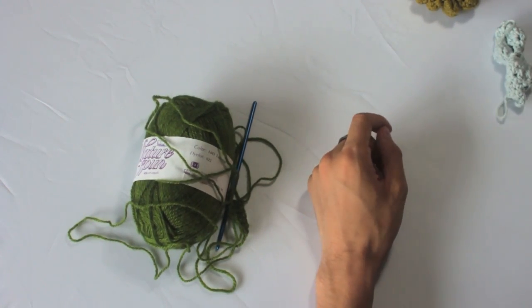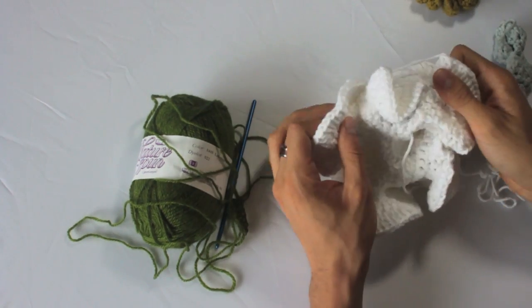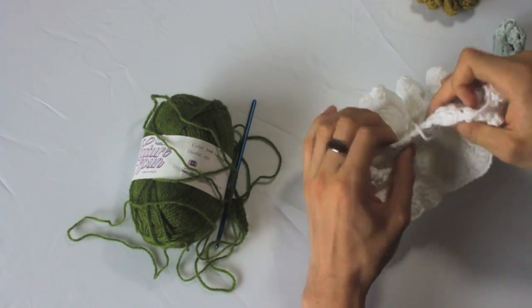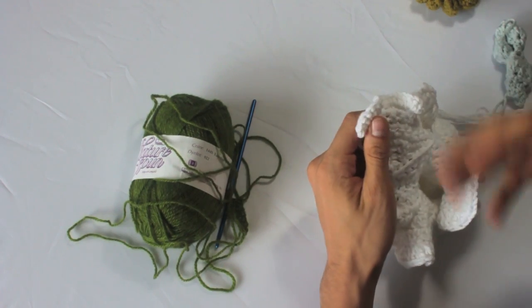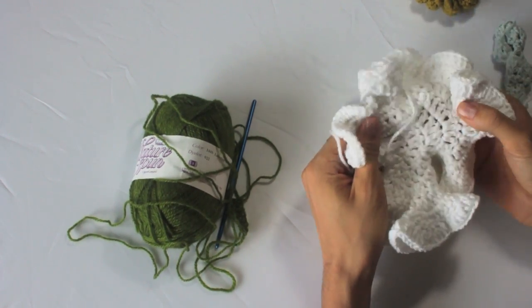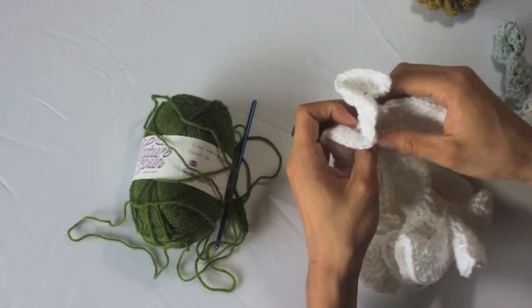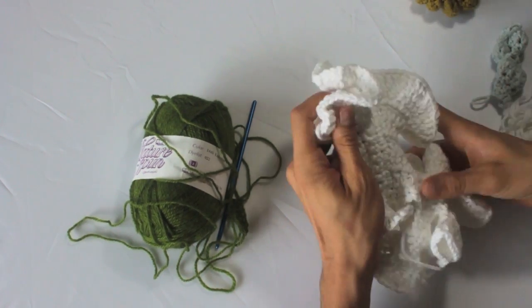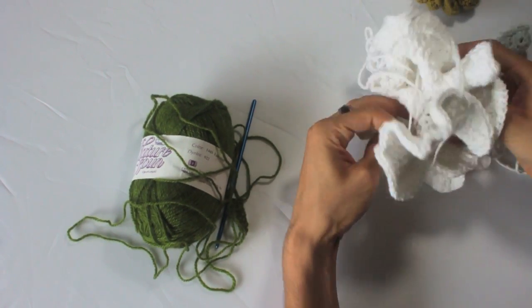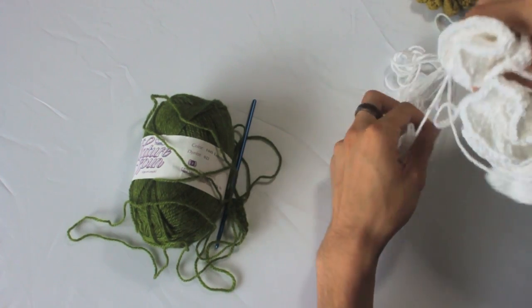Then this one is a little bit larger. I don't remember what I started with on this one, but I just kept adding and adding and adding, and then I started to do the hyperbolic crochet after I went back and forth for a while, and it created this form. It's getting tangled in the yarn.